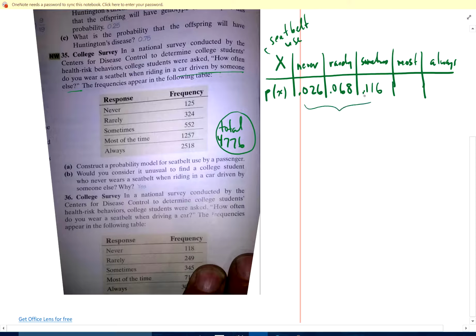So these people, not only am I questioning your judgment on not wearing a seatbelt, but in addition, you're not wearing a seatbelt and trusting someone else driving. Go figure. 1257 divided by 4776 is 0.263, because being a statistics kind of guy, what do seatbelts do to save your lives in an accident? Well, that's why they're the law. 0.527. There's your editorial while we do the problem. So there's a probability model.